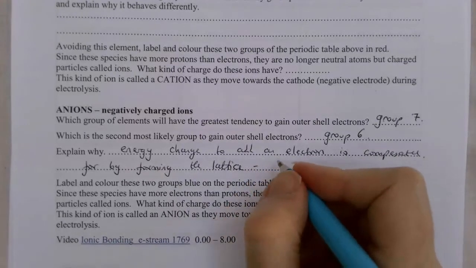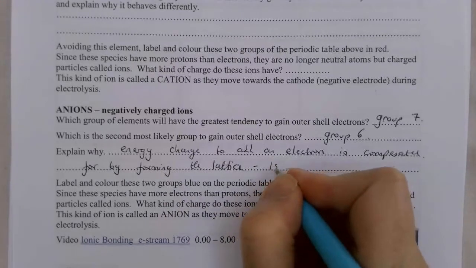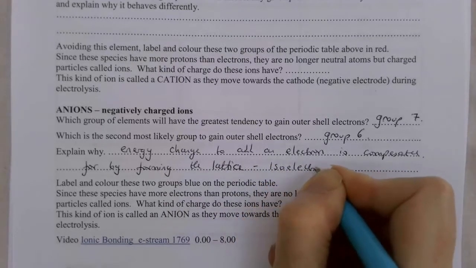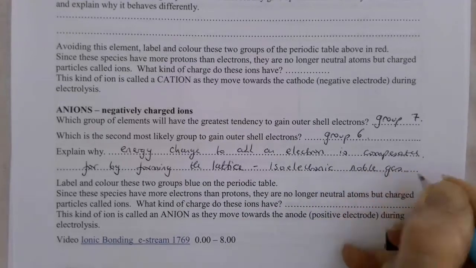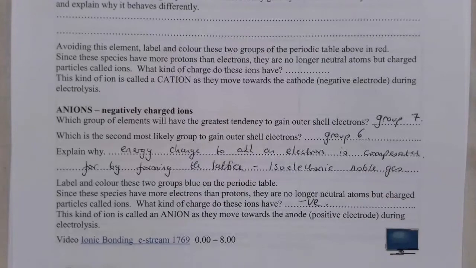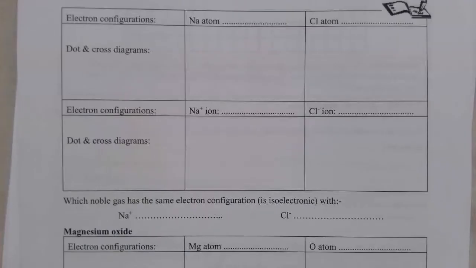We can also talk about the fact that they are now isoelectronic with a noble gas charge. So we're just going to practice some dot cross diagrams on the next page, and in these dot cross diagrams we usually only show the outer shell electrons, and also we only show principal quantum shells. We don't show subshells or orbitals in these diagrams.